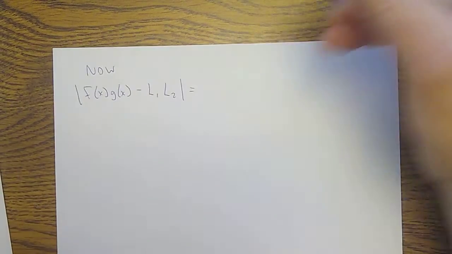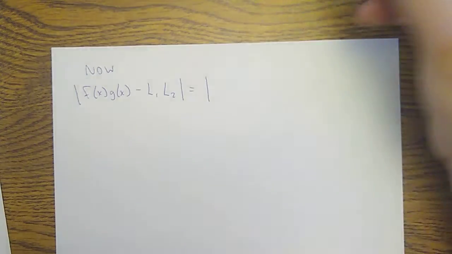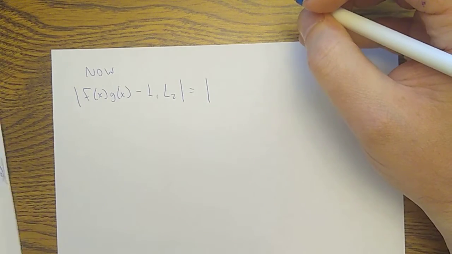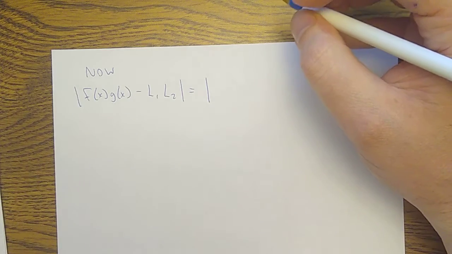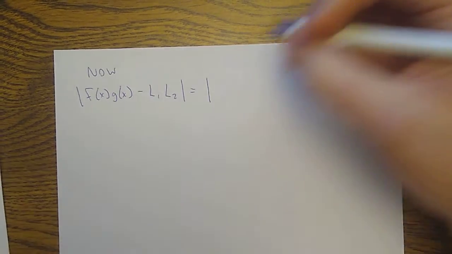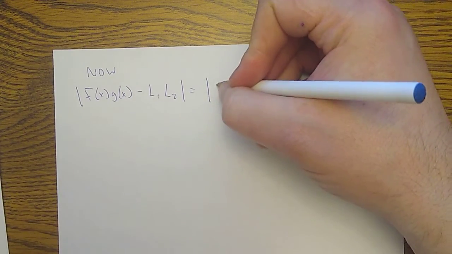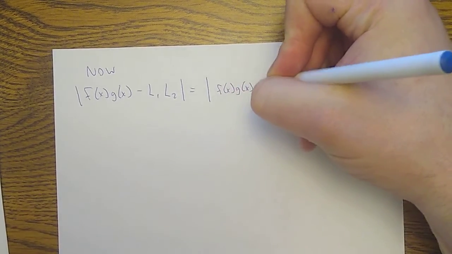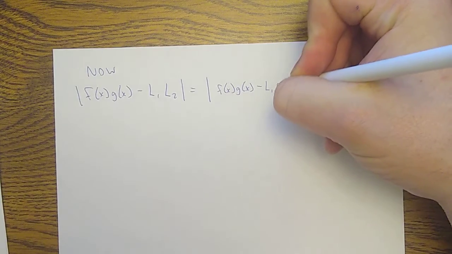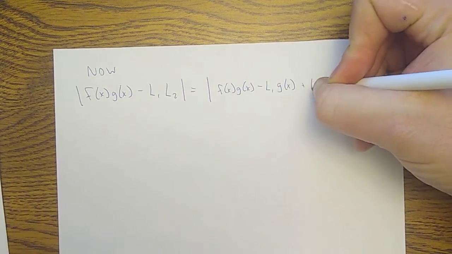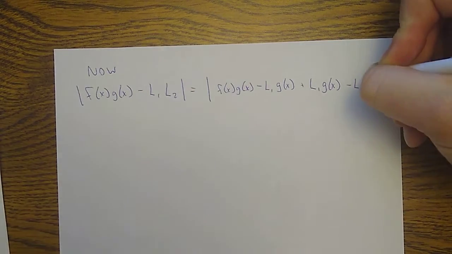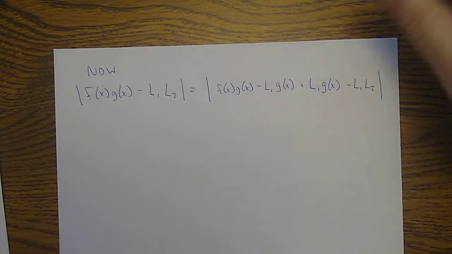So if you remember the trick, and I will do the algebra maybe a bit more quickly this time. This was f of x, g of x minus L1 g of x plus L1 g of x minus L1 L2.